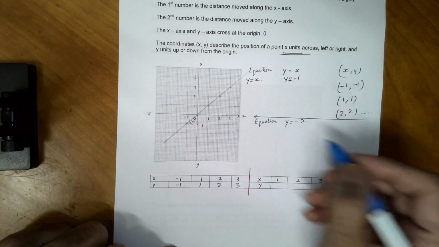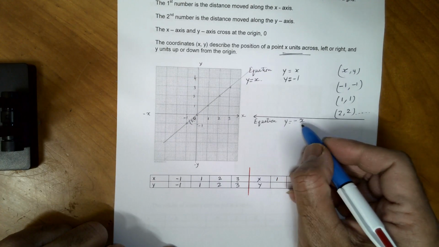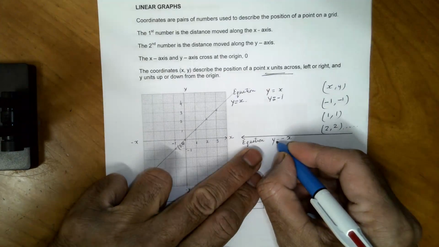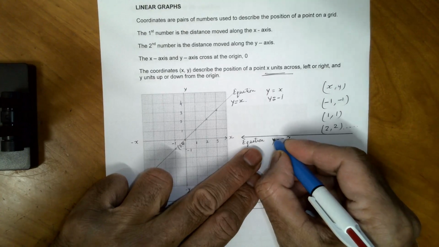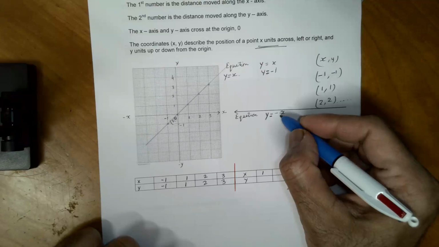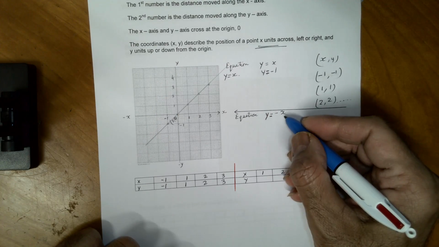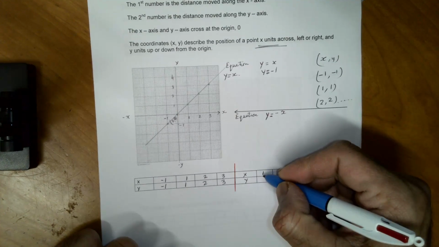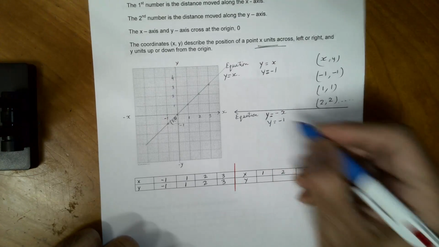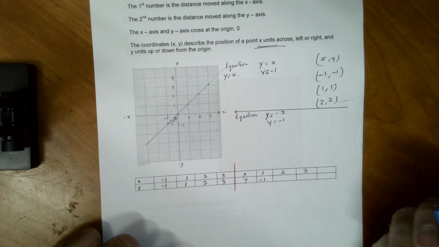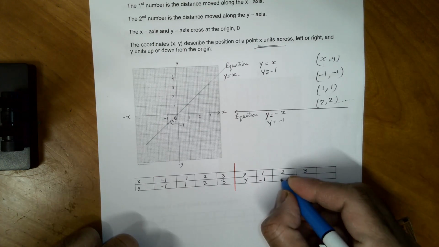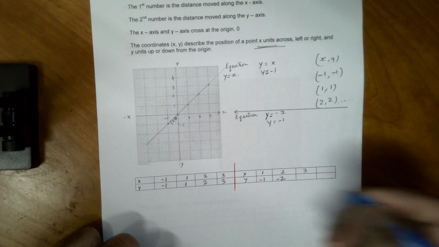What would we get with y equals minus x? With the equation y equals minus x, if x is 1, then y would be minus 1. If x is 2, y would be minus 2.